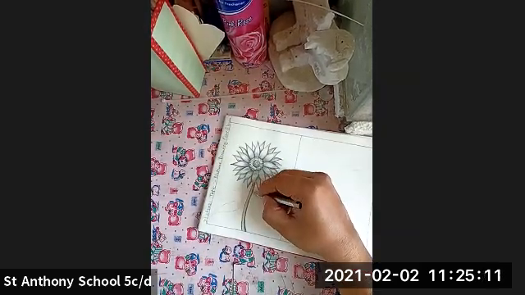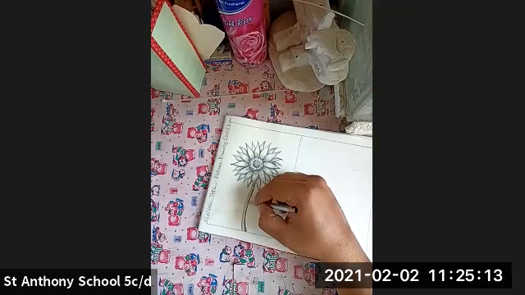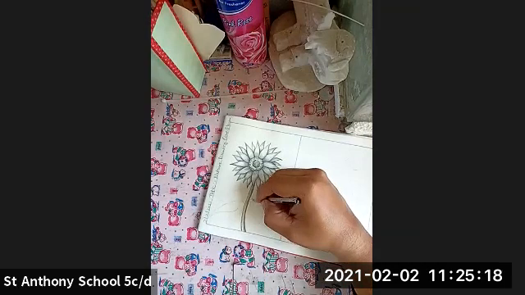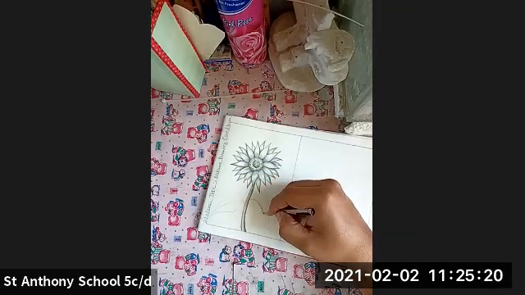Is that clear? Now we are going to color. We are going to shade the leaves.